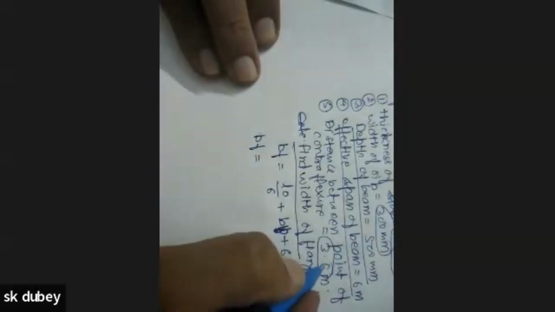Here also they had given 4 options, but I will tell you the calculation. bf will be L0, meaning this 3.6 distance between the points of contraflexure, 3.6 multiplied by 1000 in mm, by 6, plus bw. This is the width of rib. They had not given it directly, they used the words width of rib.